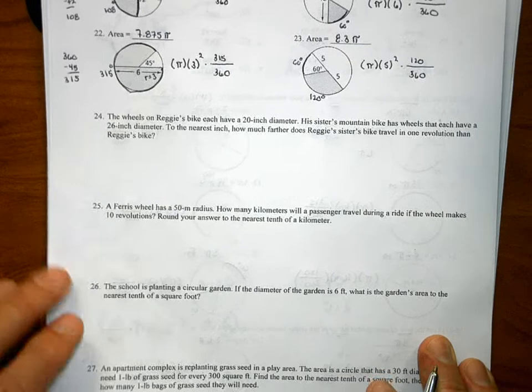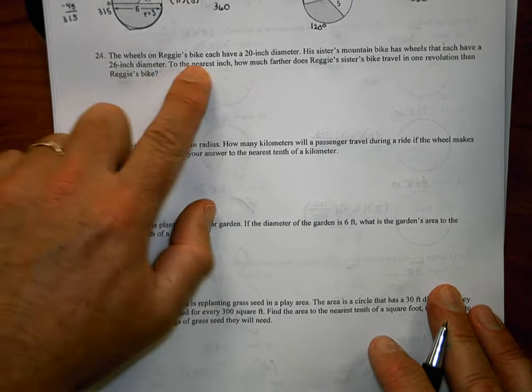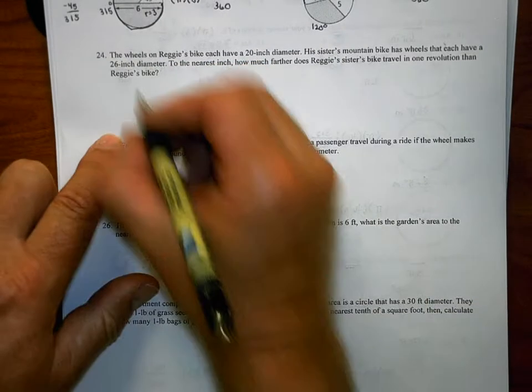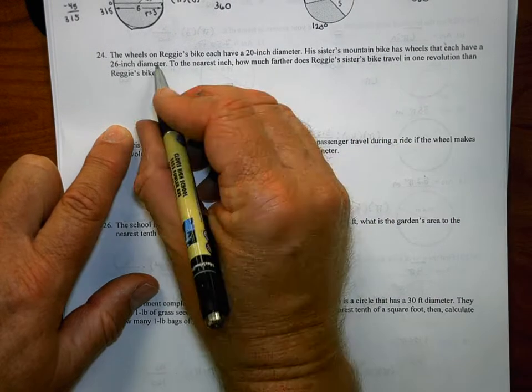Okay, 24 through 27, we're going to do some word problems. So the wheels on Reggie's bike tire have a 20-inch diameter, and his sister's mountain bike has wheels that have a 26-inch diameter.